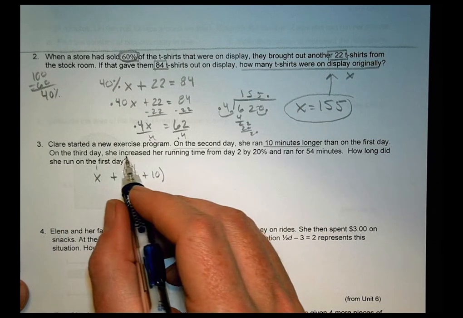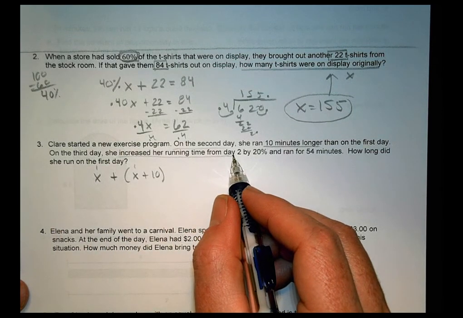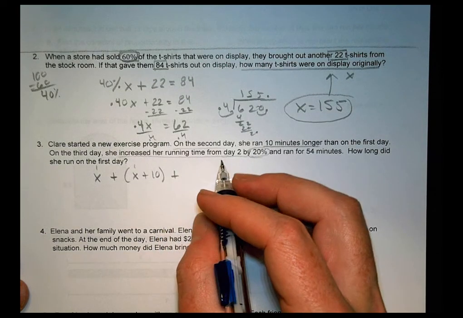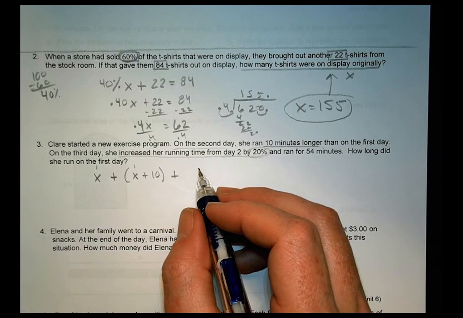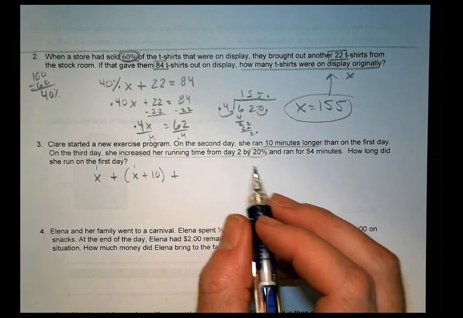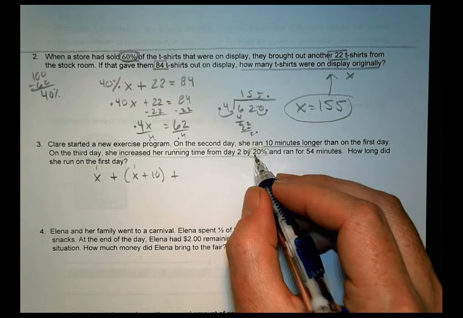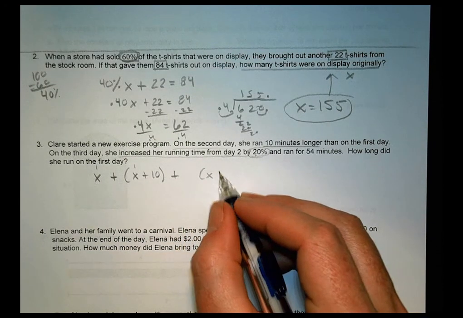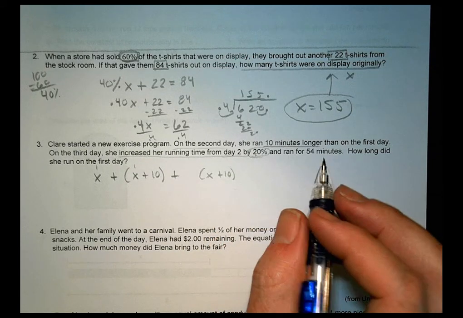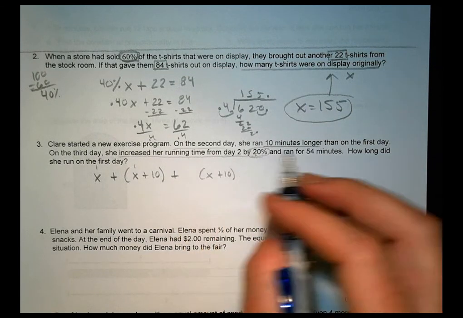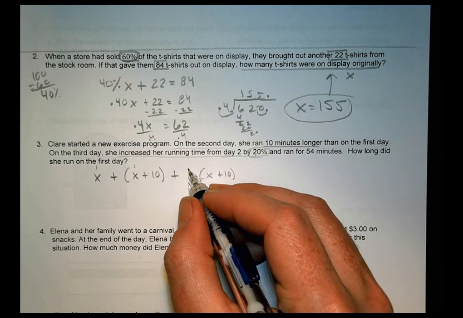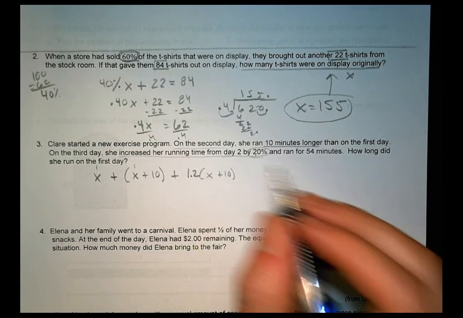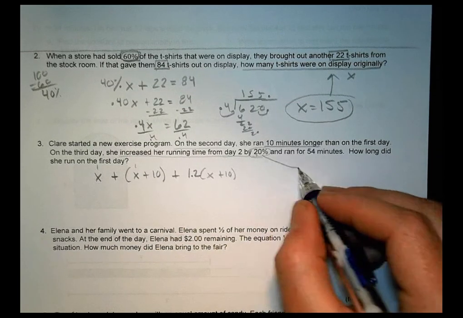And then on the third day, she increased her running time from day 2 by 20%. So what does that mean? It means we're going to do whatever day 2 is, and increase it by 20%. Now, when I increase by 20%, I'm going to take whatever day 2 was, which is x plus 10. I want to keep all of that, and I want to increase it by 20%, which means I need to do all of it, 100% of it, plus the 20%. So I'm going to multiply it by 1.2. That's the key thing there.